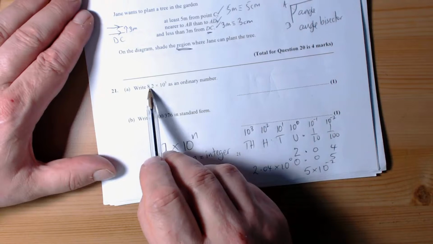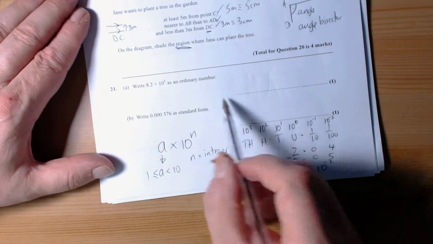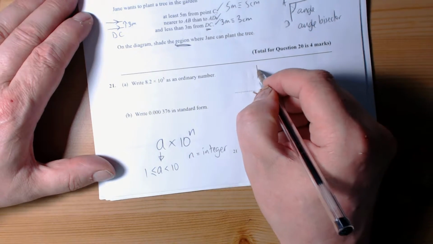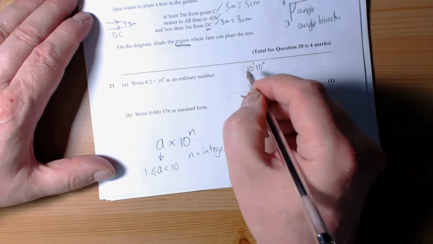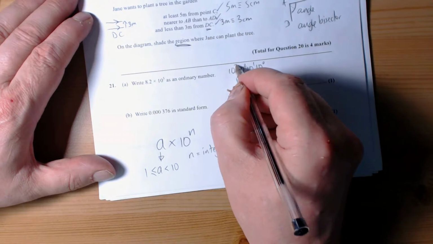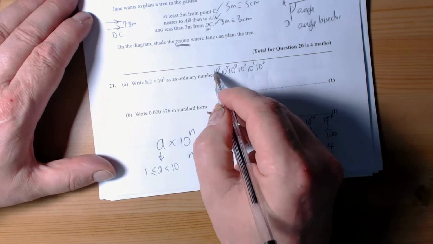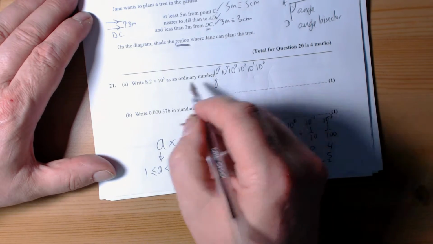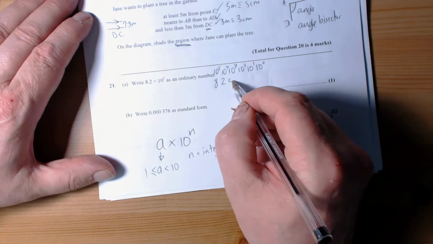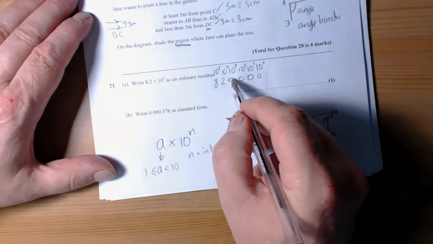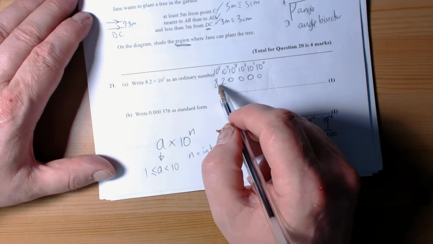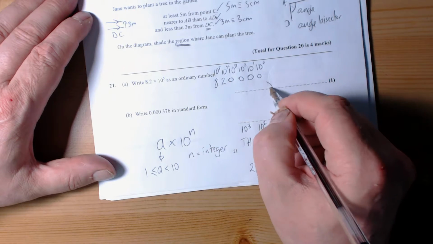So when it says write 8.2 times 10 to the 5 as an ordinary number, then we recognise lots of ways of thinking about this, but basically the 8 is in the 10 to the power of 5 place value, the 2 follows it, and then everything else gets placed with zeros because they've got no value. So this becomes 820,000.